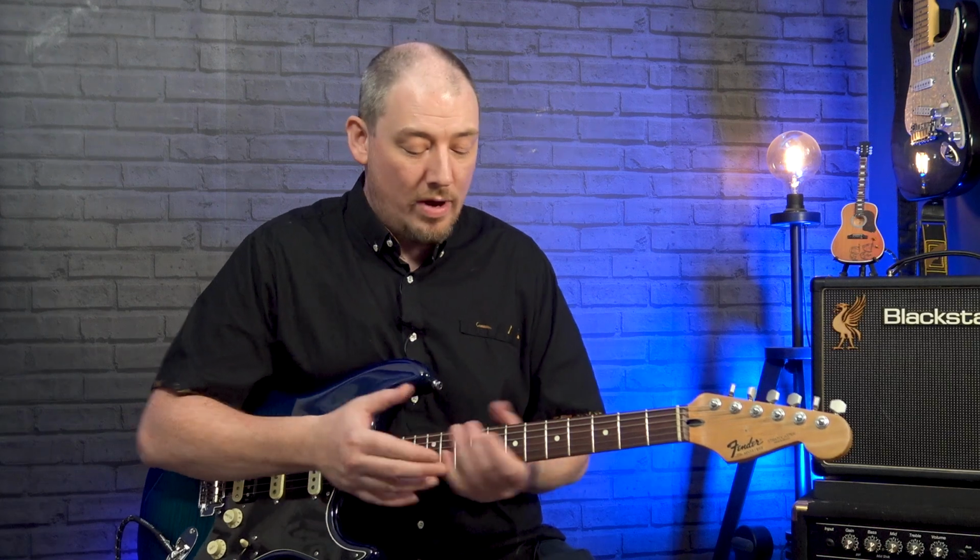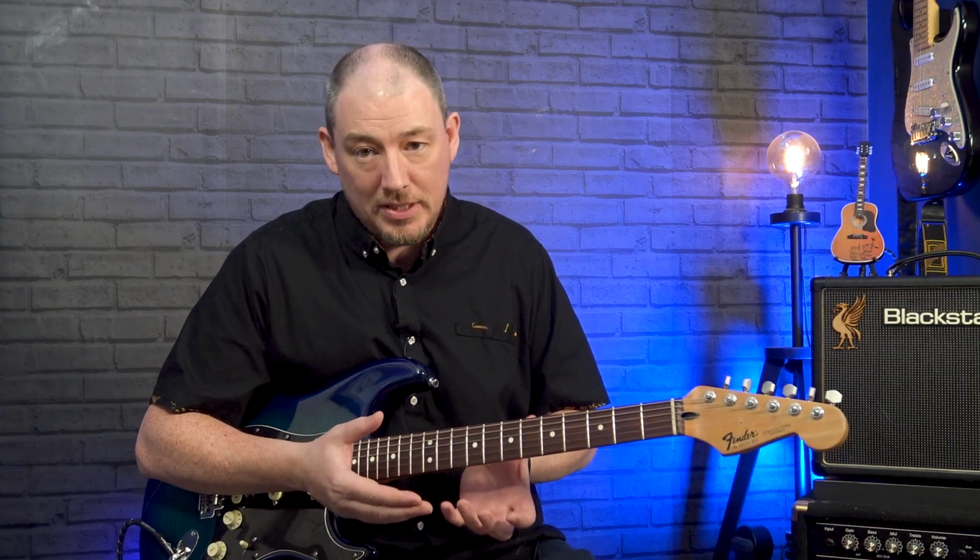5 different options every time we see a major chord. We don't always have to jump around the neck. Wherever we are on the neck, we can find one nice and easy.